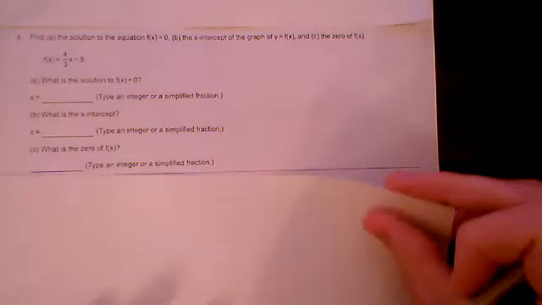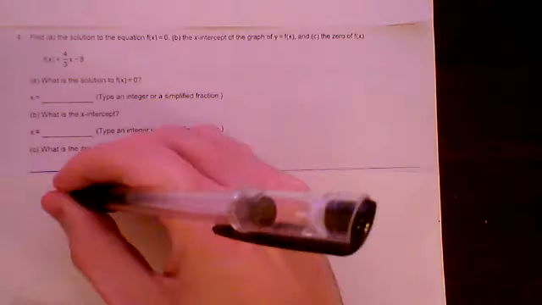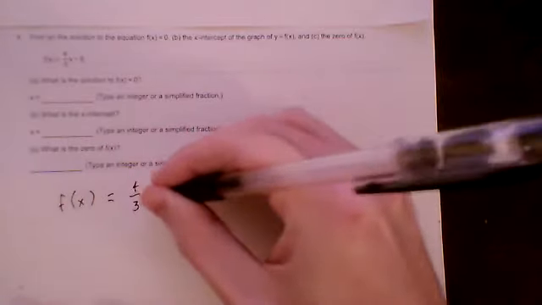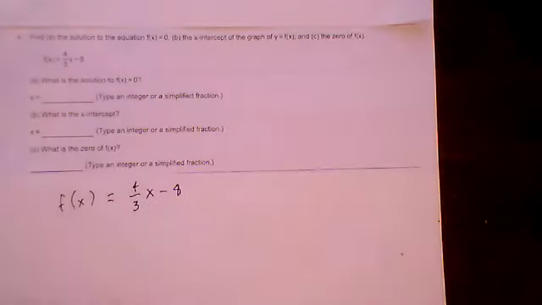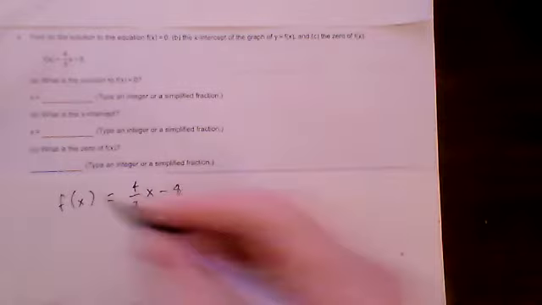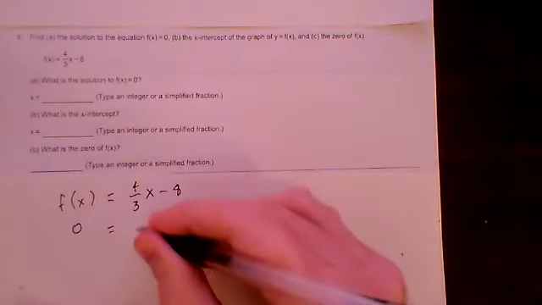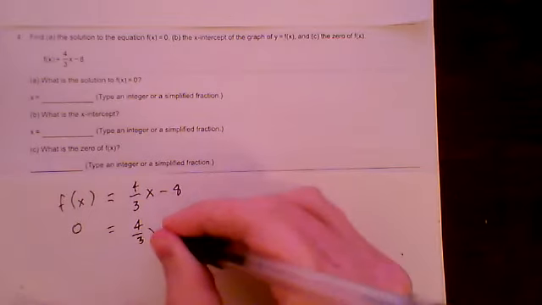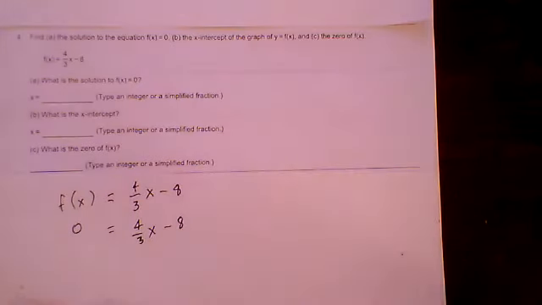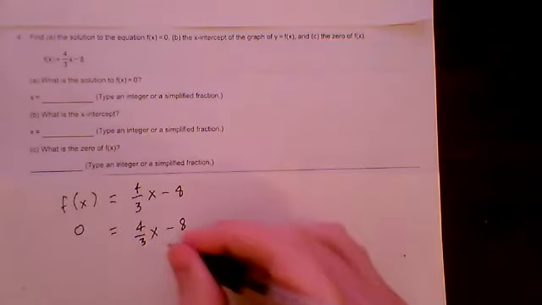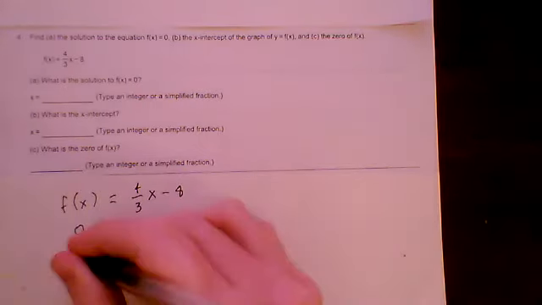So if we're going to work through this, f of x equals 4/3 x minus 8. What we're going to do first is find the solution to f of x equals 0. So we're just going to start by plugging 0 in for f of x over here, and then solve. Okay, and we do have a fraction in here. So if we're going to solve this by hand, we would start by moving this 8 over to the other side.